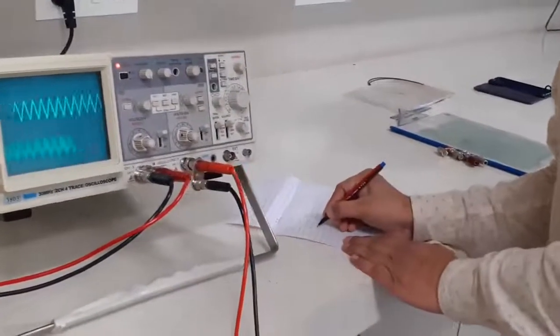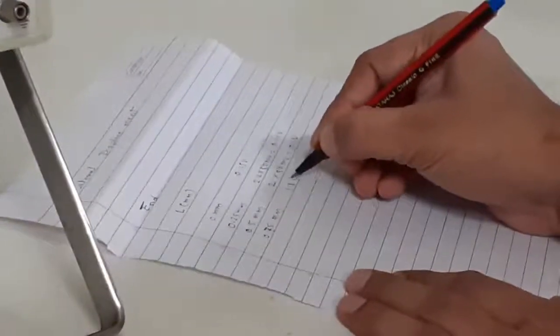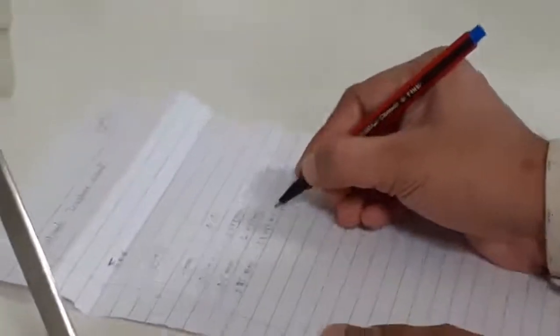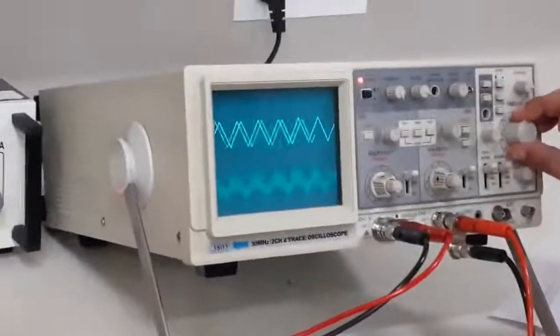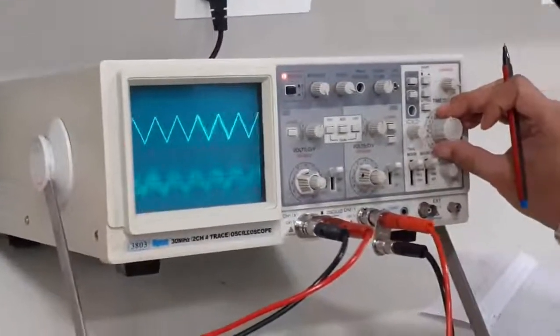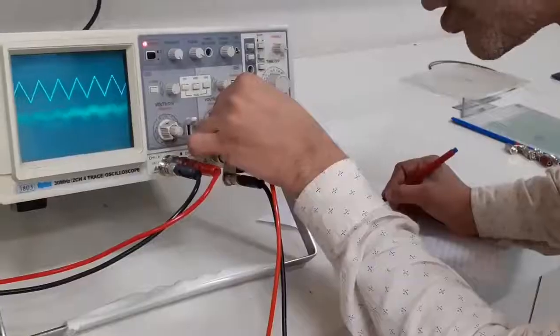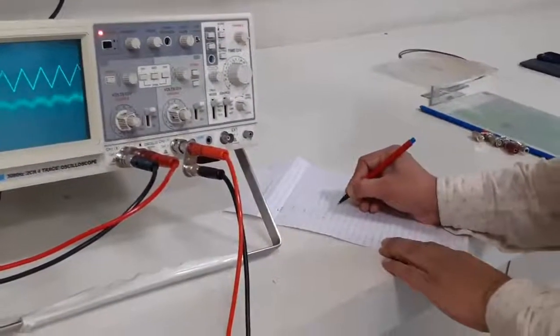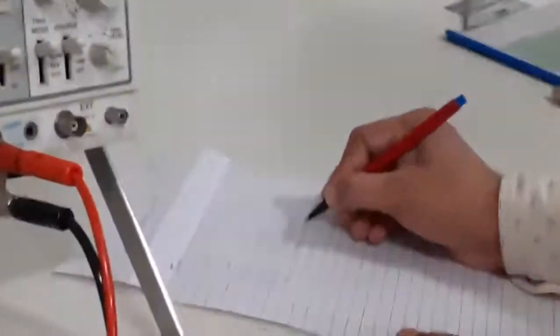0.25, that is 0.75 millimeter. My output is 1.8 into 50 millivolt, which comes to 0.09 volts. Further I will increase and make 1 millimeter deviation, and at that instance my output measurable is almost 1.2 into 50 millivolts, which is very less, and that comes to 0.06 volts.